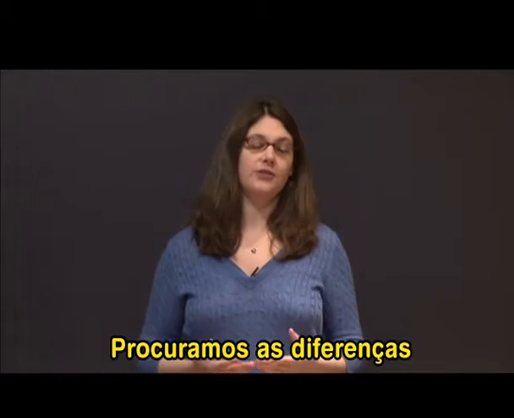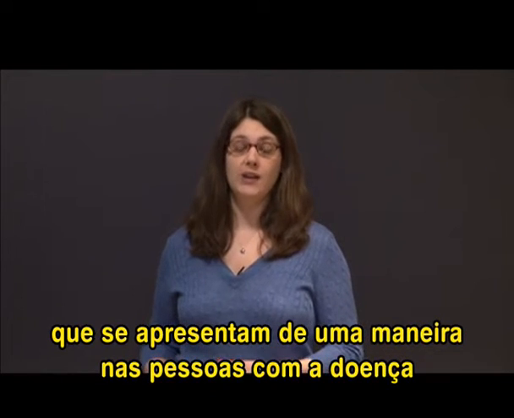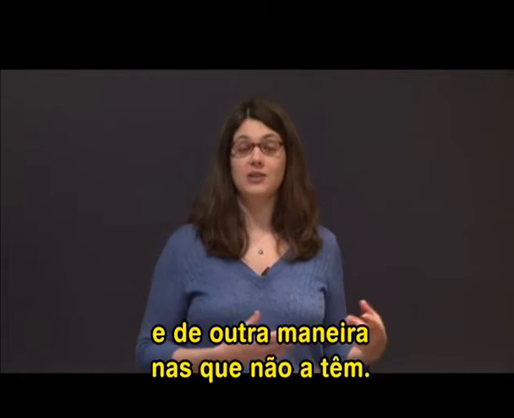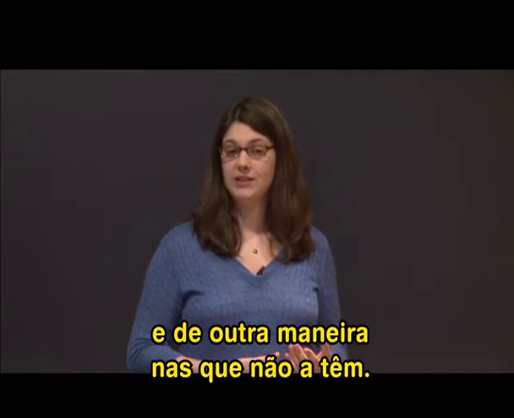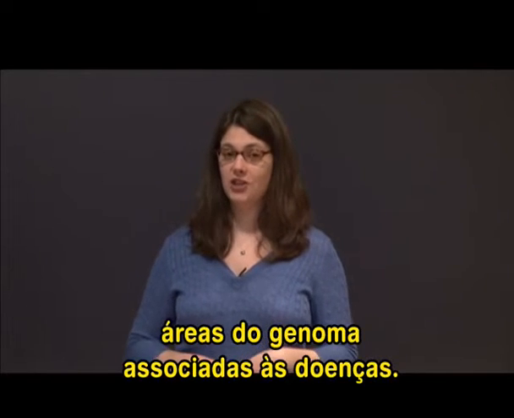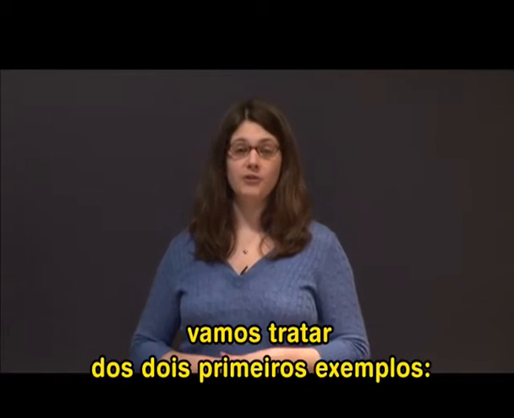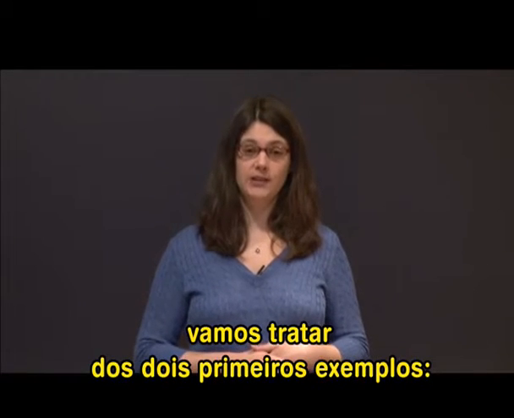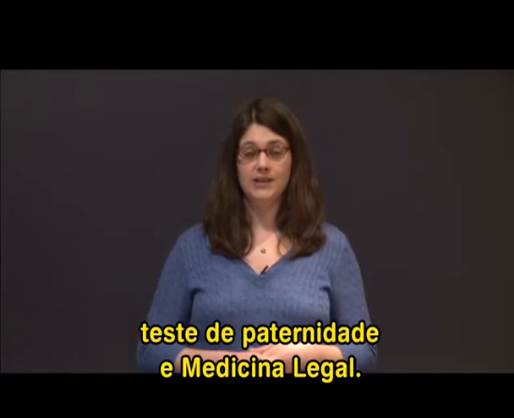We look for the differences that always look one way in the people with the disease and always look a different way in people who don't have the disease. And that's how we find regions of the genome that are associated with different diseases. But today in our lesson, we're going to focus on the first two uses in paternity testing and forensics.